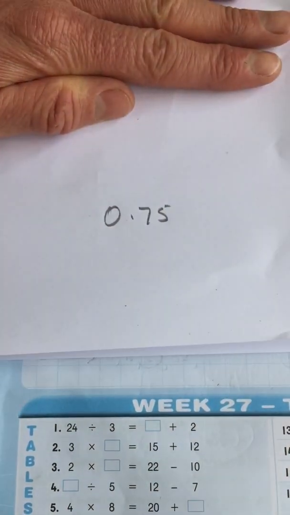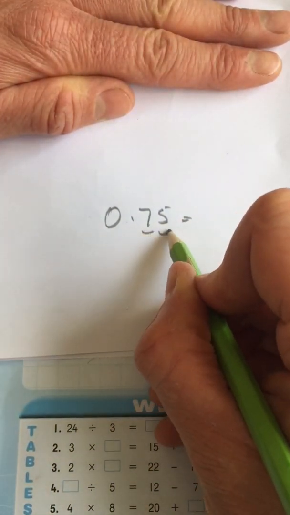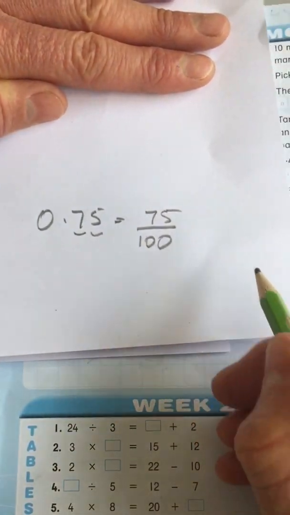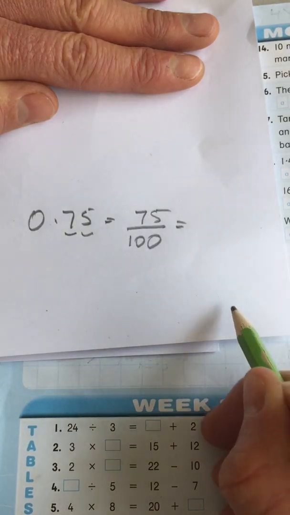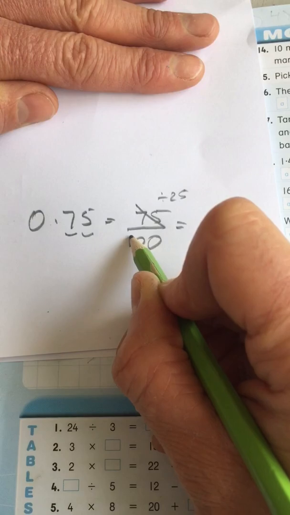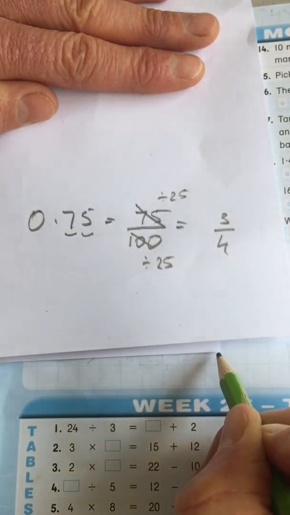0.75. I'm going to express 0.75 as a fraction. Well, 0.75, one decimal place, two decimal places, is equal to 75 over 100. 75 over 100, I can simplify that fraction. 25 goes into the top 3 times, and that 25 needs to go into the bottom, which goes in 4 times, so it's equal to 3/4.